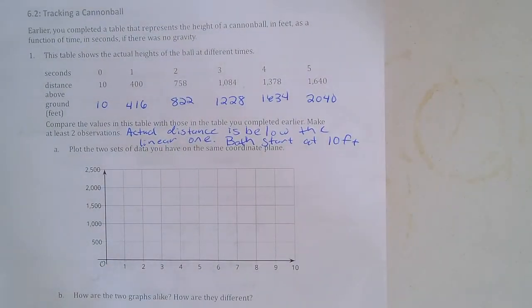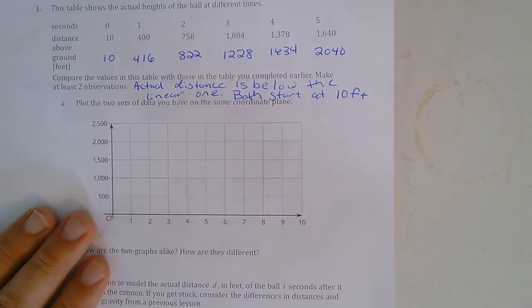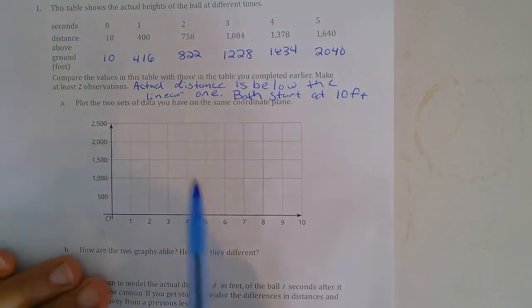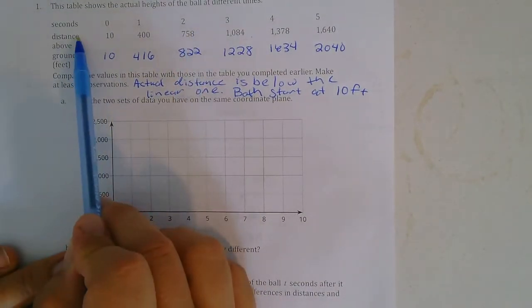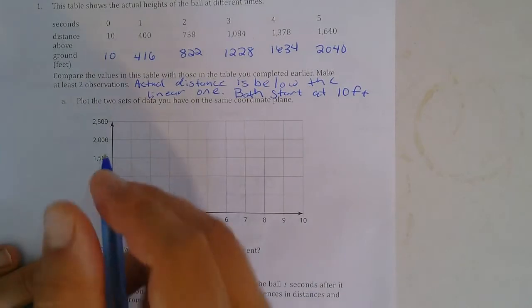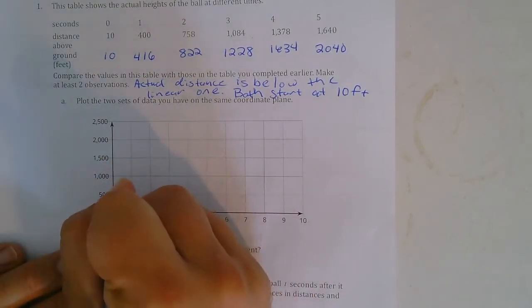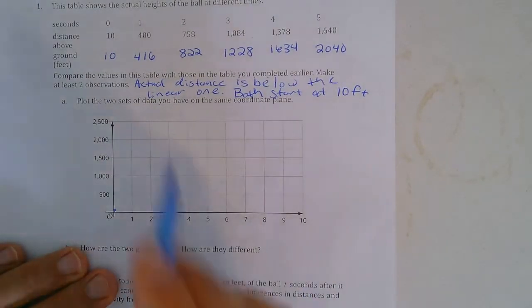So what we're going to do now is just plot both graphs, and I'm going to start here with the first equation and put that in blue. So 10 feet would be way down here.